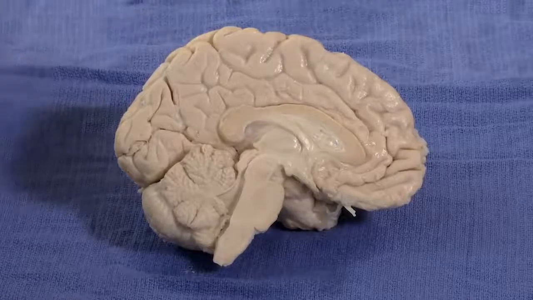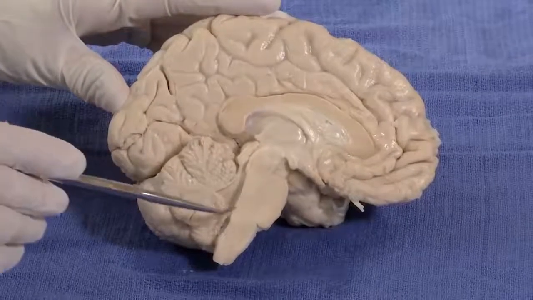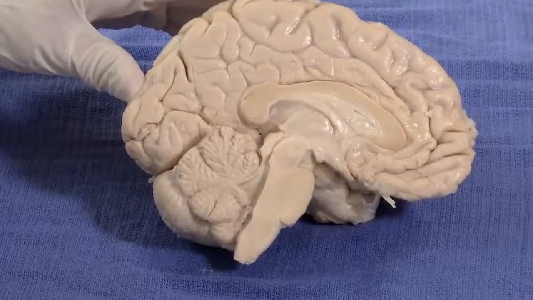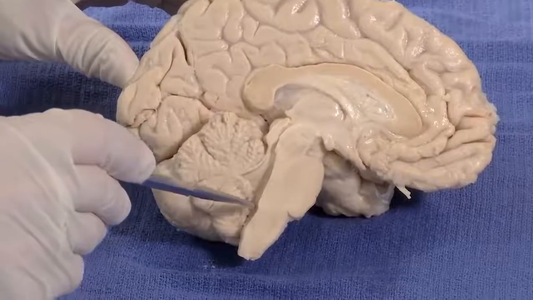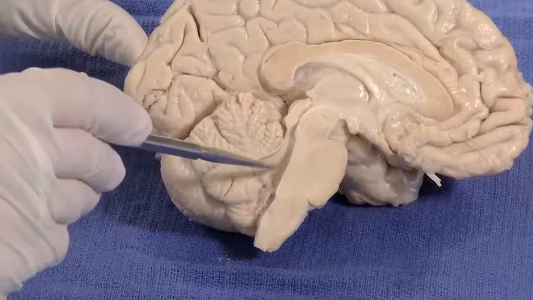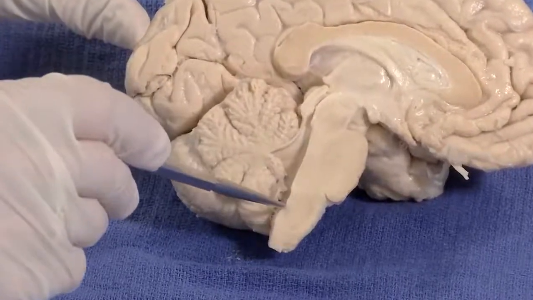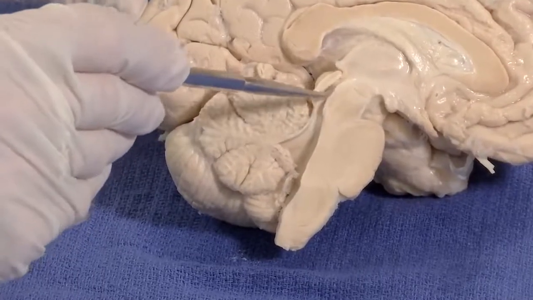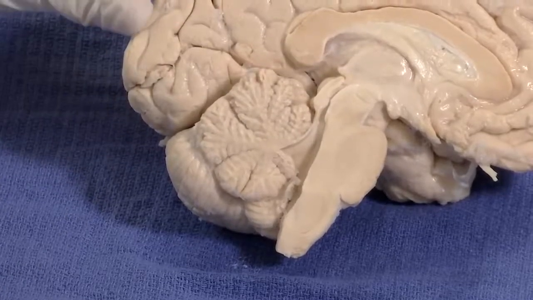I have here a left hemisphere, and it has the cerebellum and brainstem attached. So this mid-sagittal brain easily demonstrates the ventricular system, and you'll note that the cerebellum basically makes the roof over the fourth ventricle, which extends from the medulla up here to the rostral pons. And then we have the aqueduct with the midbrain, and finally we have the thalamus.